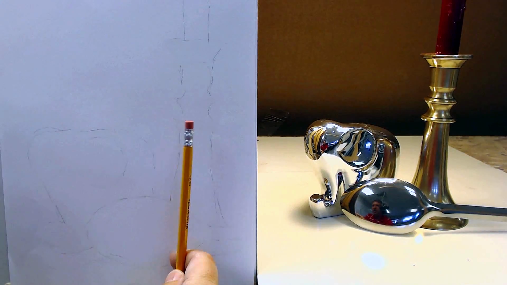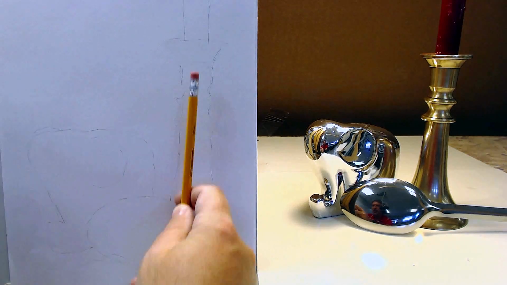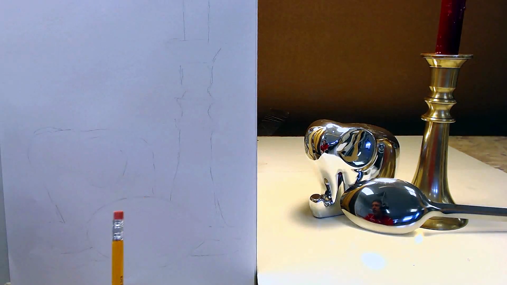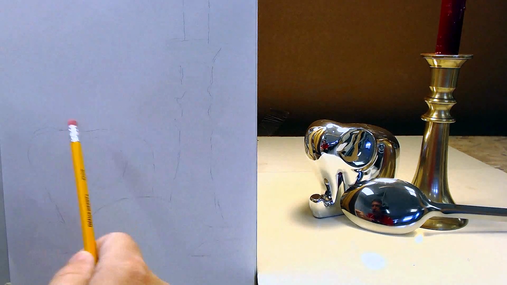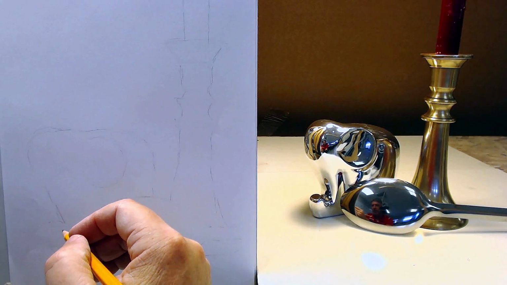I might measure how tall the elephant is versus the candlestick, and that should line up with my angles. Okay, so if everything's good, then everything will sort of reinforce itself. All right, enough of that. So let's get down to the drawing.